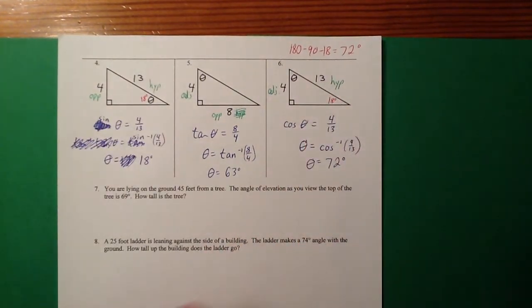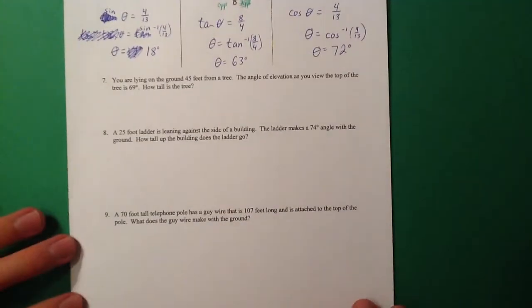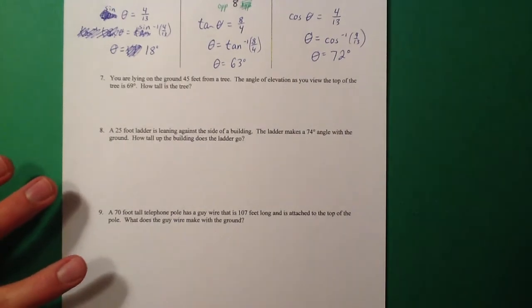So it's just one of those little things. Keep an eye out for that kind of stuff. Okay, 3 more problems, and the hard part about this isn't solving them, it's setting them up and drawing them.